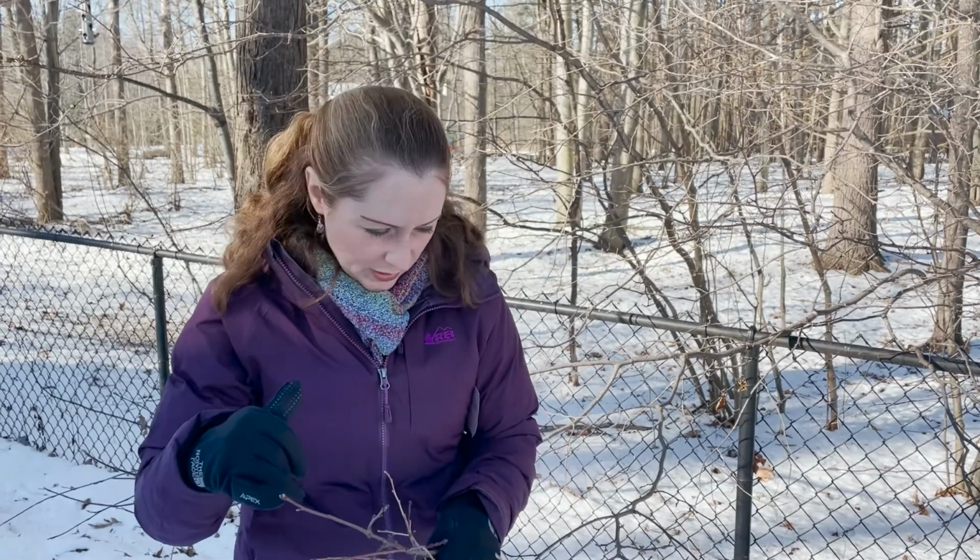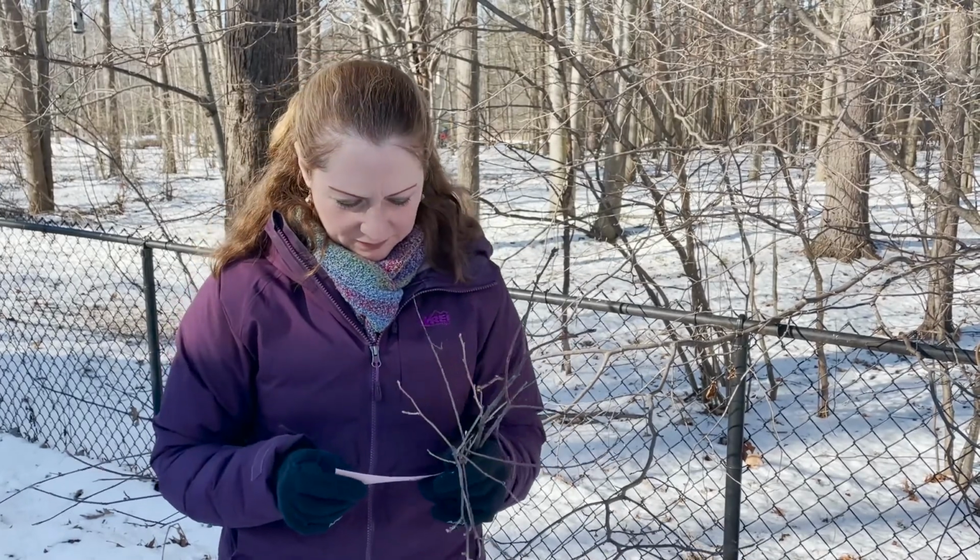And then there are lateral buds, and also buds that become floral shoots, so floral buds, and vegetative buds, which become the foliage of the shrubs and trees the next year.